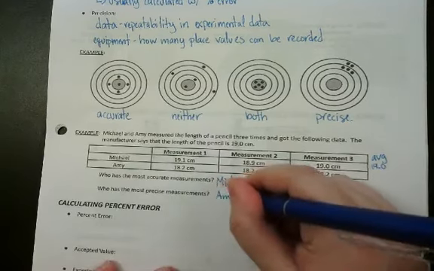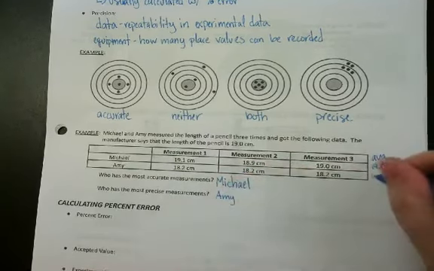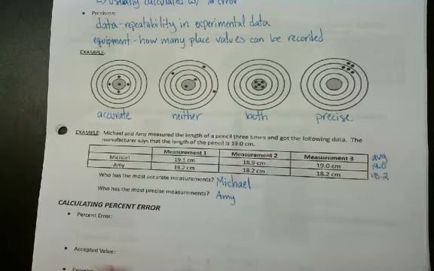Amy. What was her average? 18.2. She got the same measurement each time, but it was not nearly as close as Michael's. Okay. Questions?